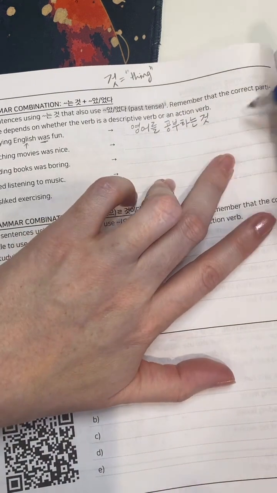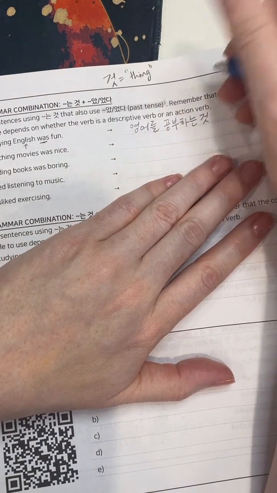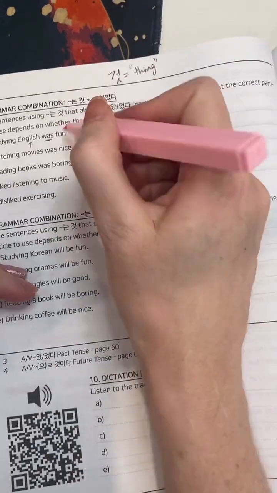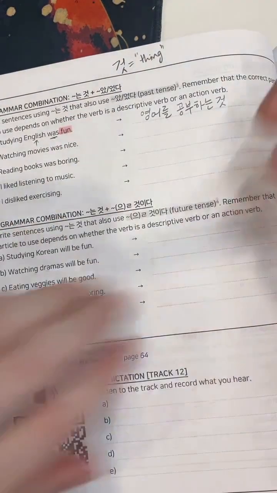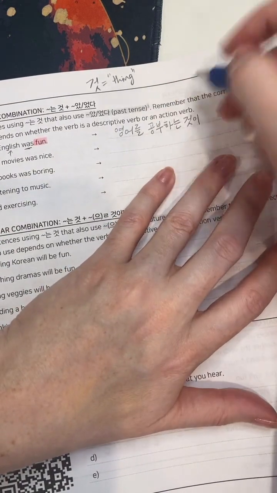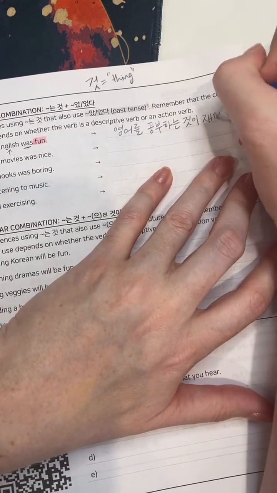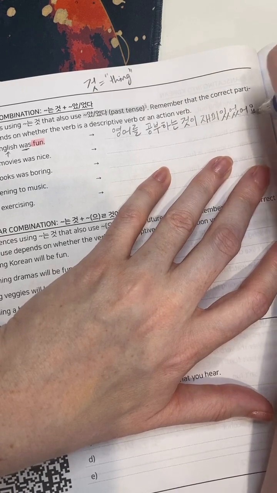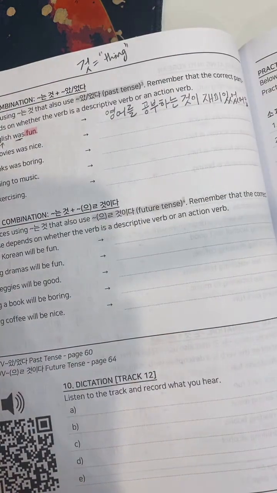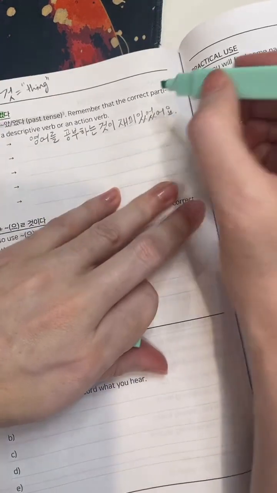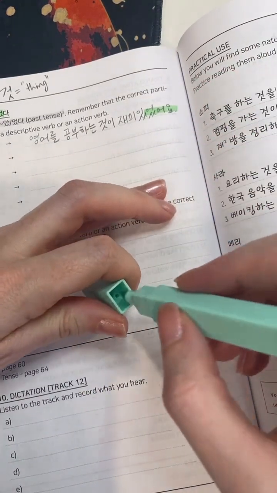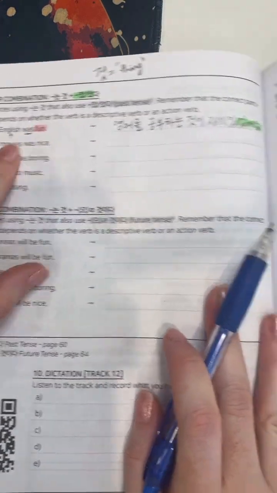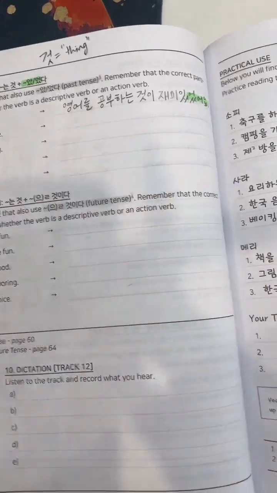So be careful with this second particle. 영어를 공부하는 것. Which particle do we need here? We're using this verb fun, which is a descriptive verb, so we need to use the subject particle. 영어를 공부하는 것이 재미있었어요. So this is where the past tense comes in, right? This 었어요 goes at the end here. That is the past tense to make the sentence studying English was fun. 영어를 공부하는 것이 재미있었어요.